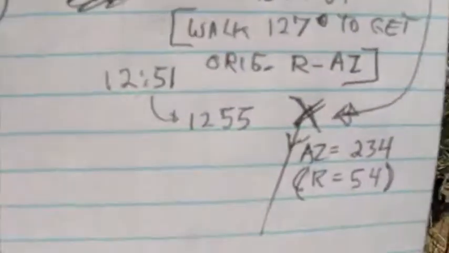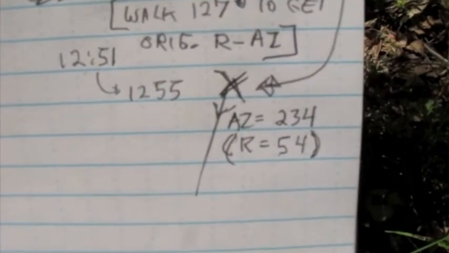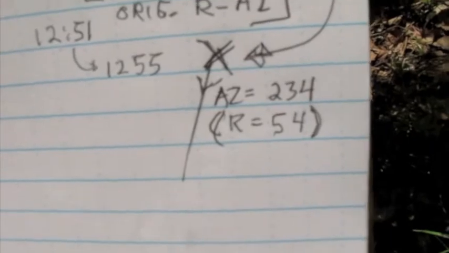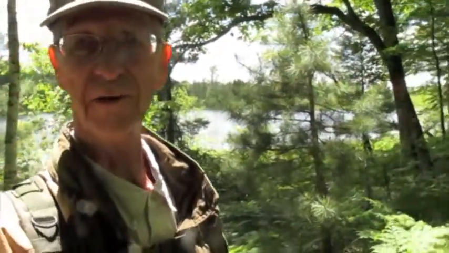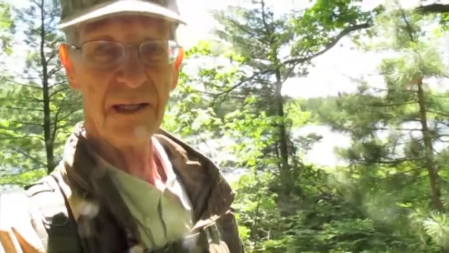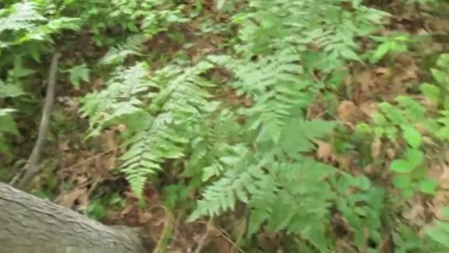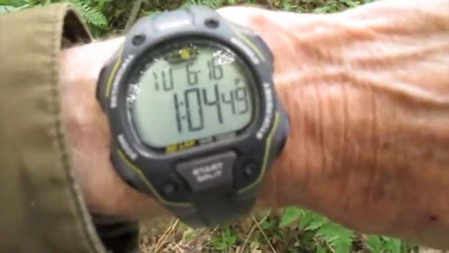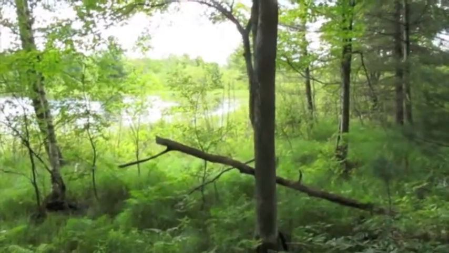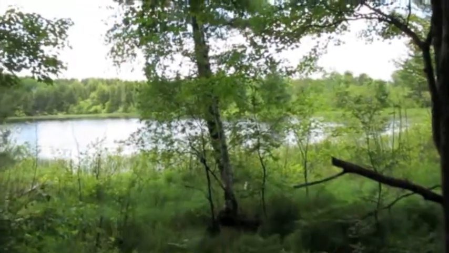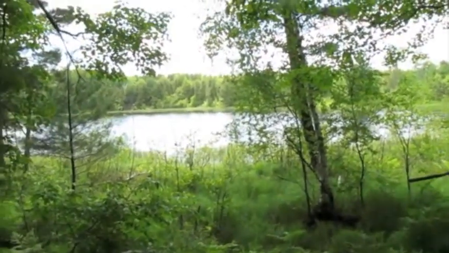Okay, I've got my notes on my new time and azimuth, which will be 234, and I'm hoping that'll get me to the end of the lake. By the way, this lake makes a wonderful linear feature that I can keep on my left to verify that I'm going the right way. 1:04, I'm at the end of that lake. I was hoping there'd be a lot of cattail here, but it's only reed. I'll go look for some more.